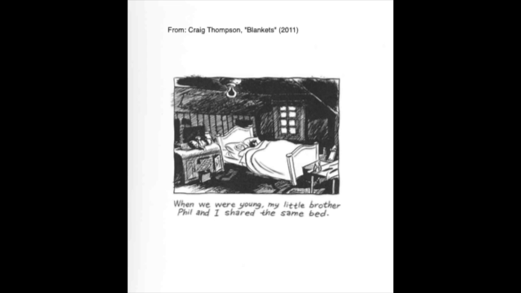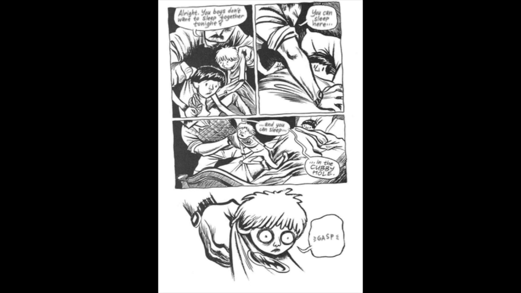First we will give a short summary of the graphic novel, then we will analyze the characters and then the settings of the story. The graphic novel Blankets from 2011 is written by Craig Thompson.